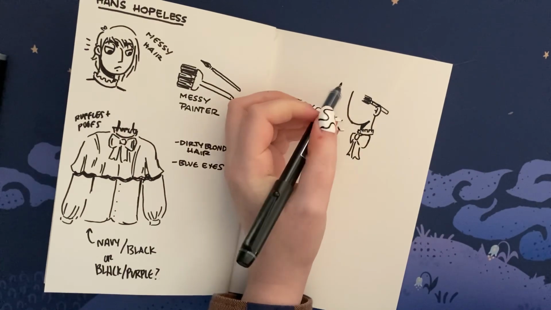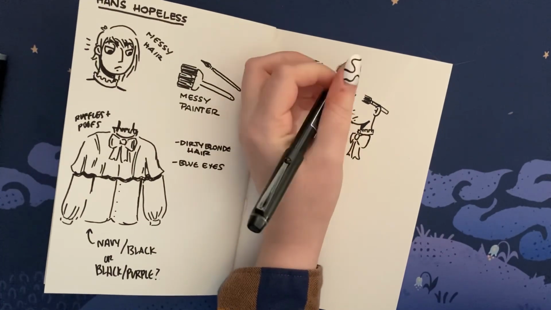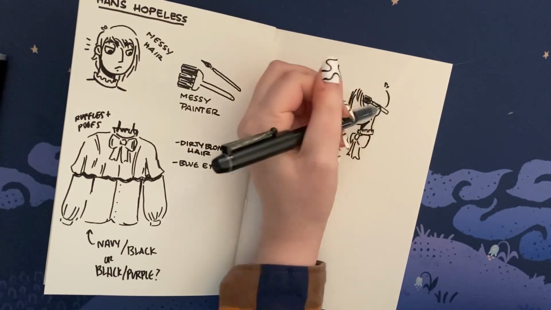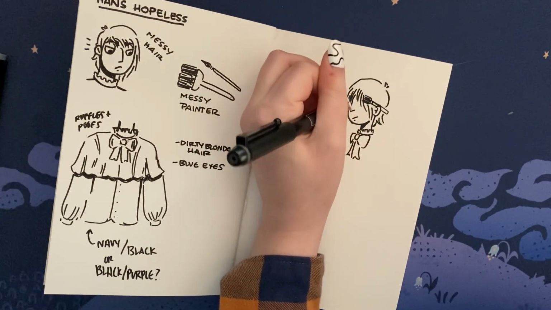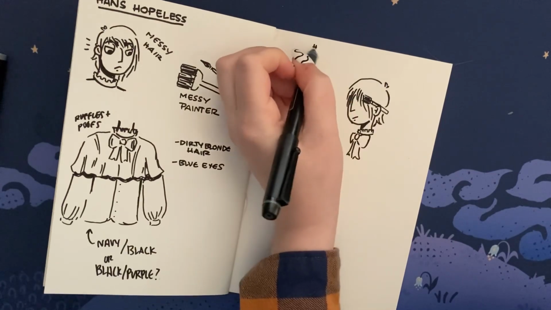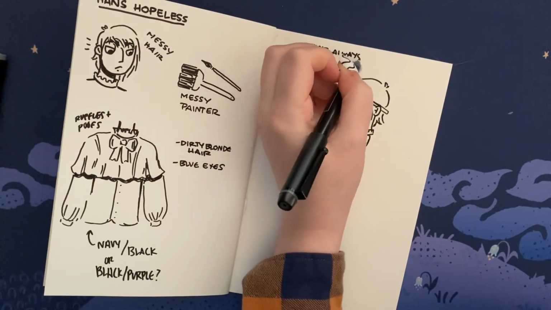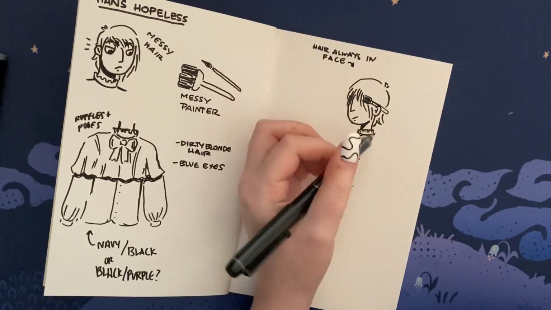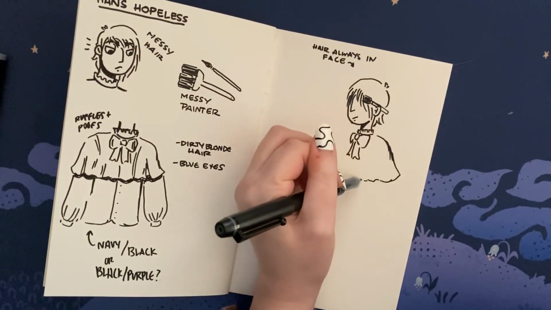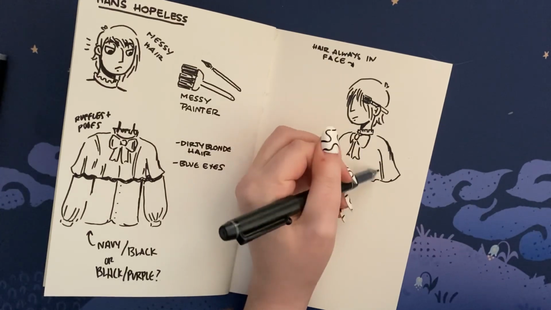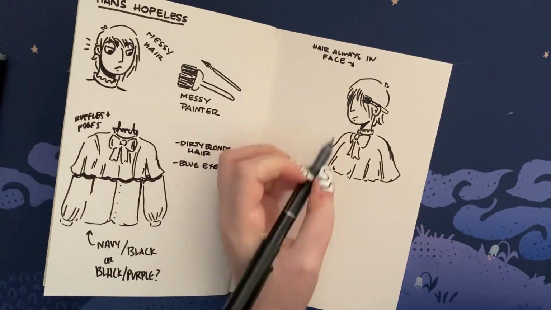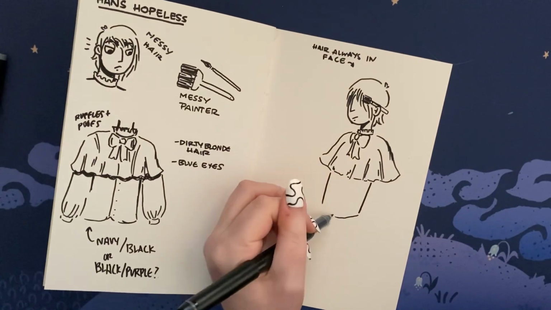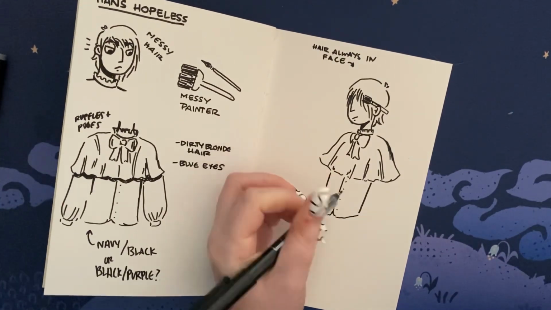I wanted dark colors for the outfit, but because he's from a more noble background, maybe some purples, maybe gold. So I did a couple swatches. I sketched out the ideas for the outfit, his design, his facial features, and eventually settled on the final design for him on the third page.